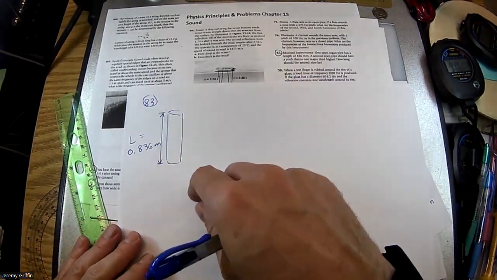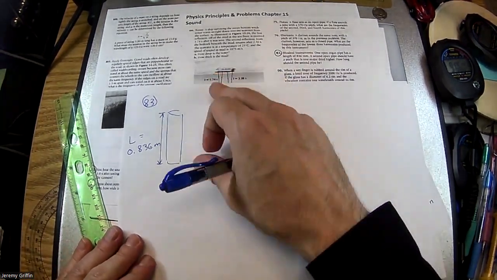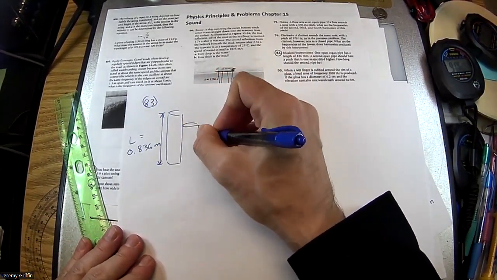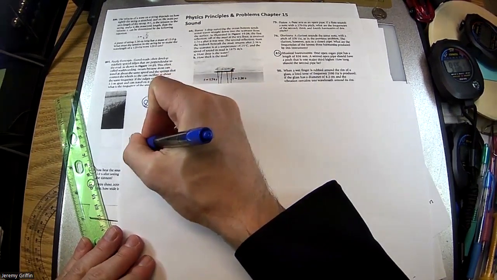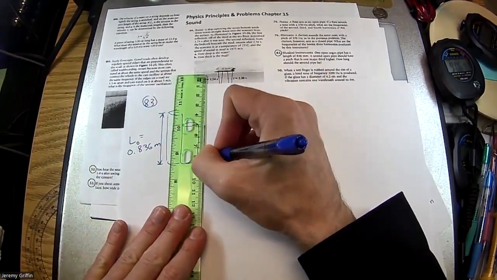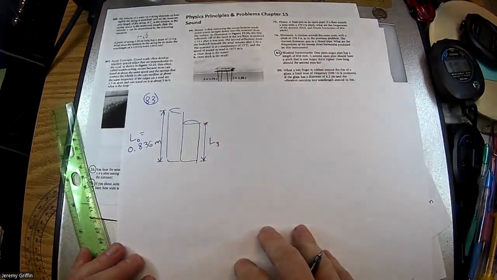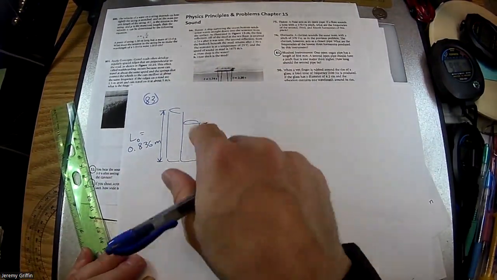Guys, if we're going to a higher musical note, should the pipe be longer or shorter? How about a shorter pipe? Thinking like a shorter pipe. Maybe I'll call this L naught, and then I'll call this one, how about L3 for the major third note? So I've got L naught and L3. How about that? So how long does that have to be?